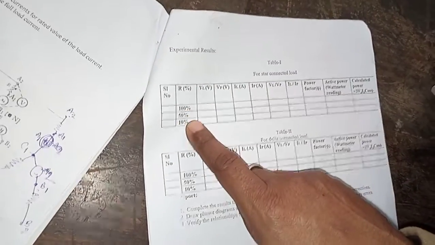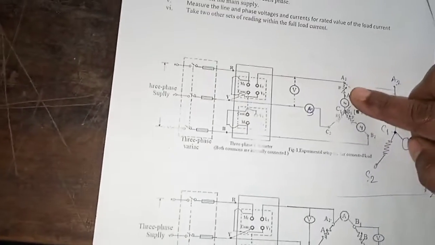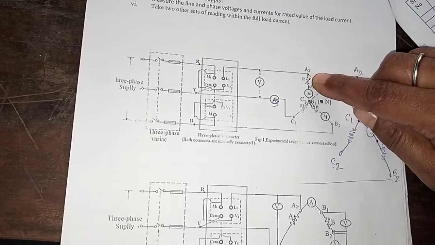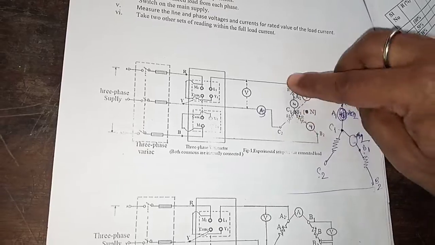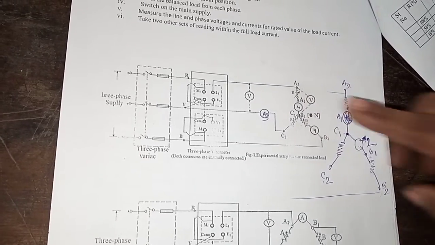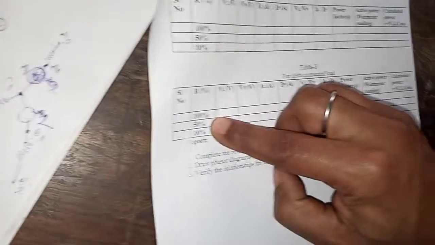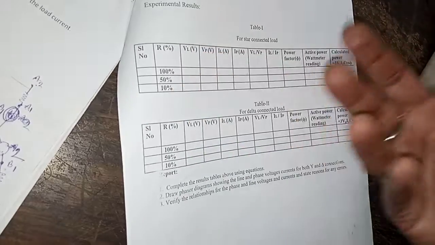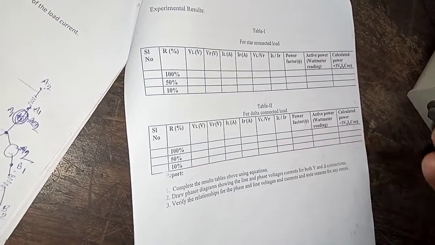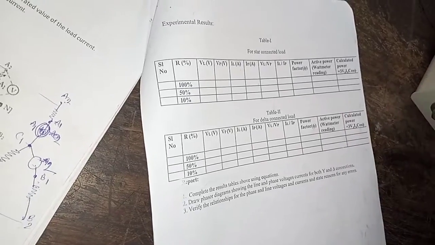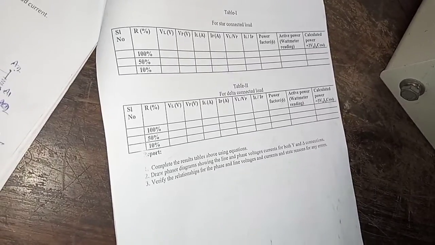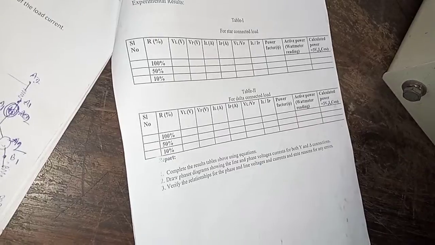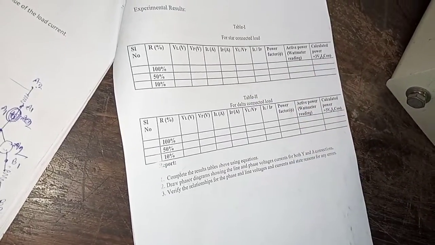Here you can see the load, where one arrow symbol is given, so it is representing a variable resistance. So our loads of the 3 different phases are variable loads. So what we are doing, we will vary the load to different values: 100% load connected, 50% load connected, 10%. We can set any different value also, 90%, 45%, 20%, anything. For 3 different values of load, we will have to find out this ratio, and we will have to check the corresponding readings, and all those values we will have to see.